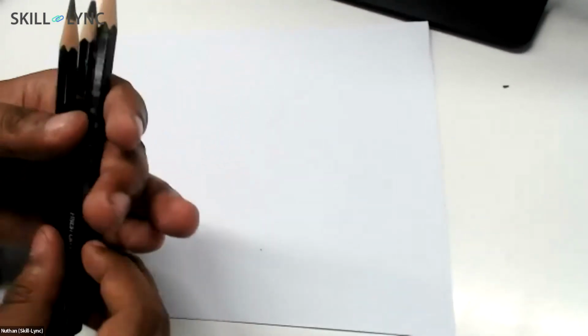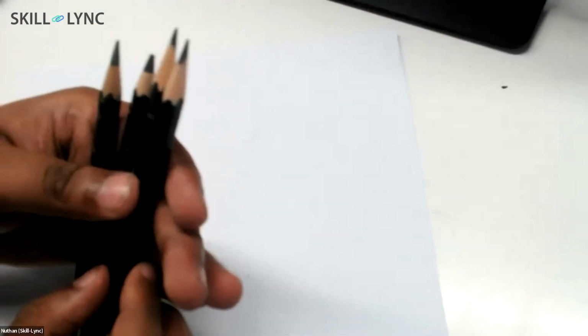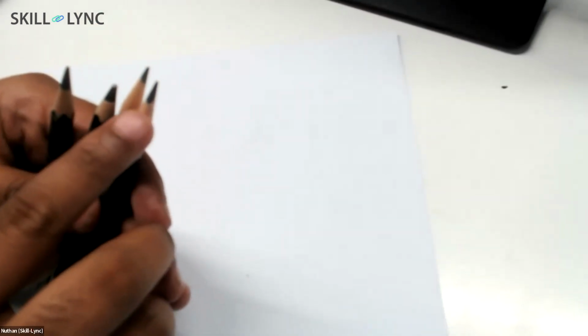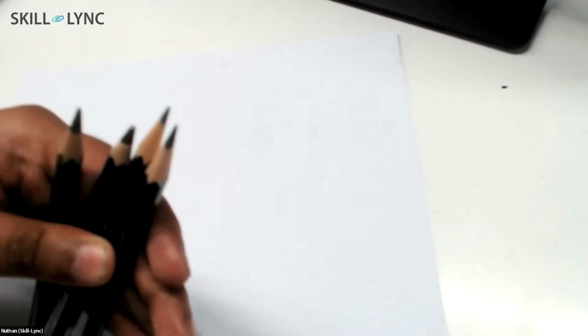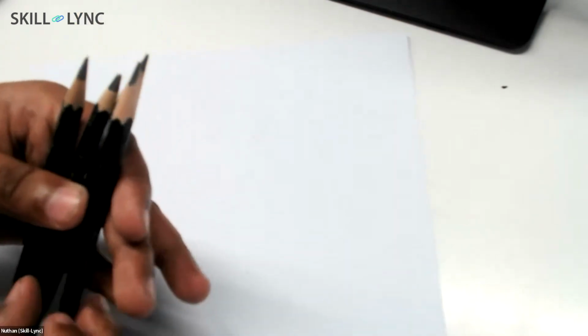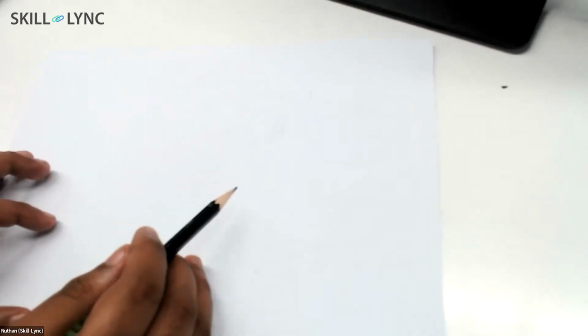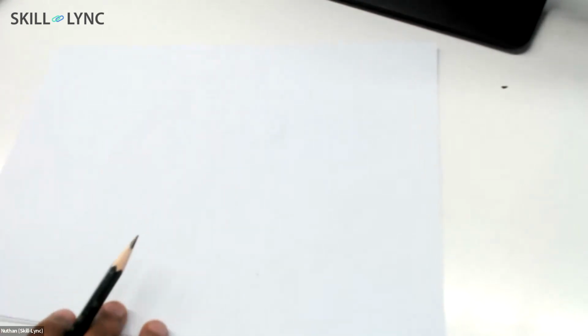These will have a different tip size. Whatever tip size that we have here, all these tip sizes will vary accordingly. Got it? Normally whenever you are sketching some basic outlines, we'll use these 2B pencils. And now I'll try to create a ground line.